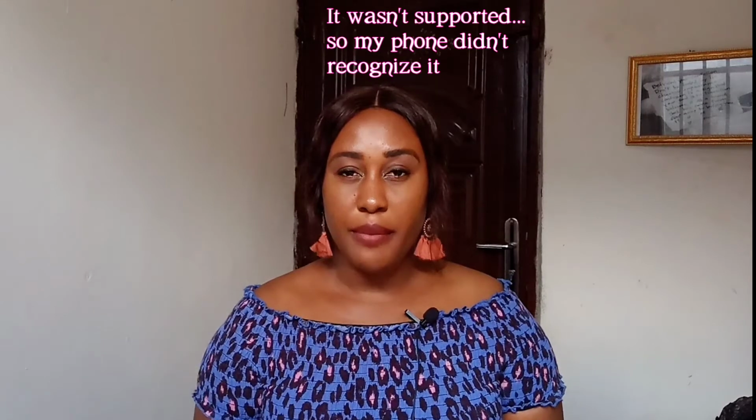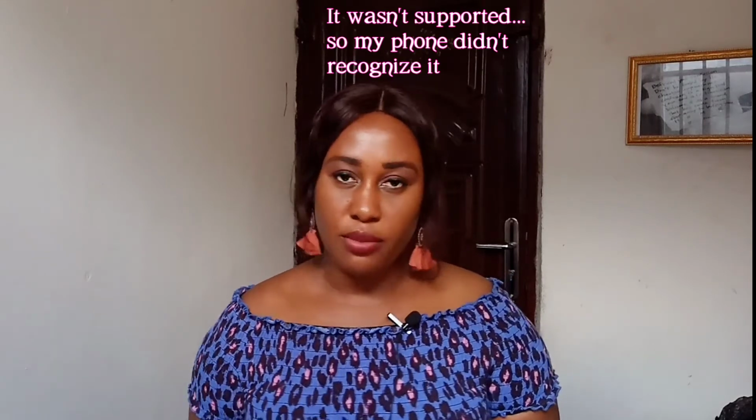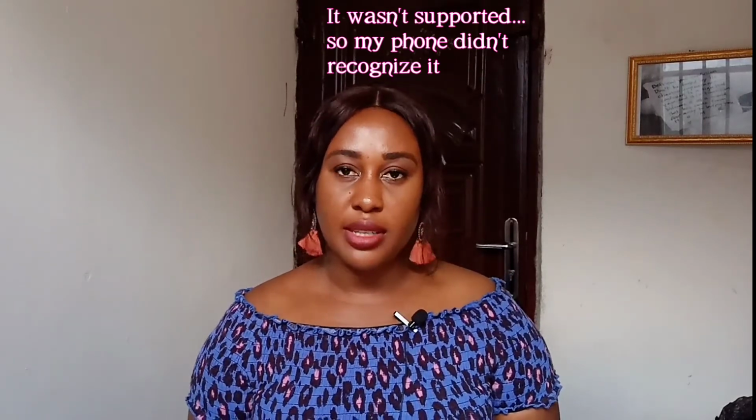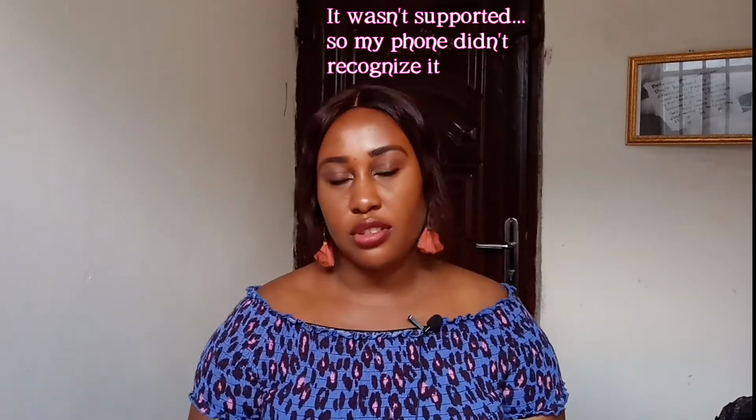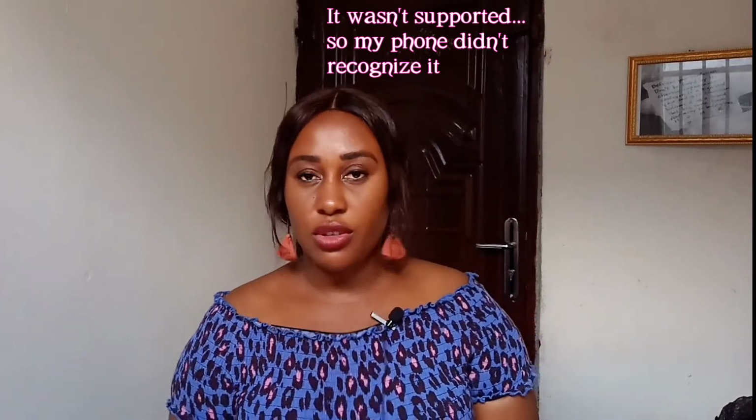So as I was saying, sorry for digressing, when I got this mic, this is the part I fixed into my phone. When I got this mic, it refused to work with the camera on my phone. My phone is a Tecno Camon 12, just in case you are wondering.